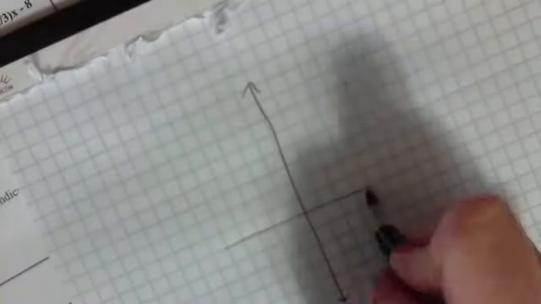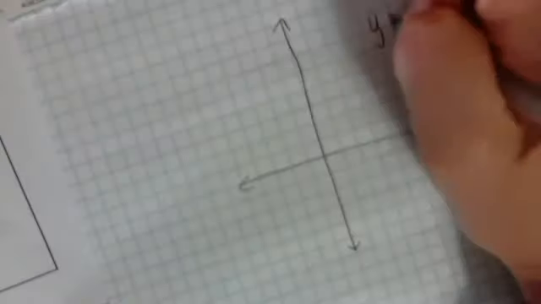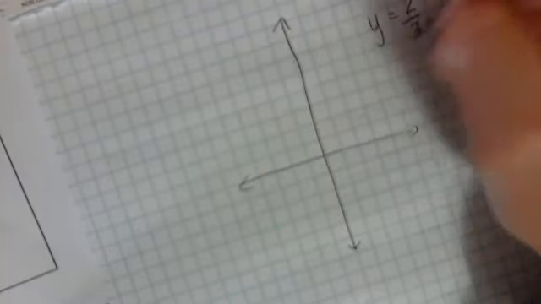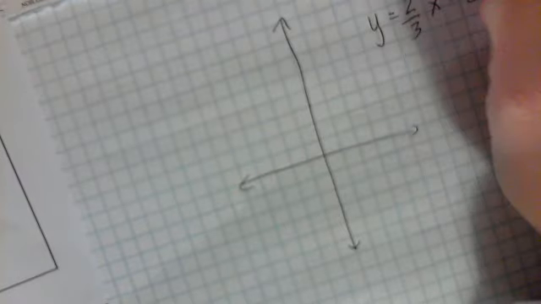Now you could look at this graphically. You could take a piece of graph paper and you could plot the equation y equals 2/3 x minus 8 by plotting the y-intercept and using the slope to graph more points. I would have to make this much longer though.